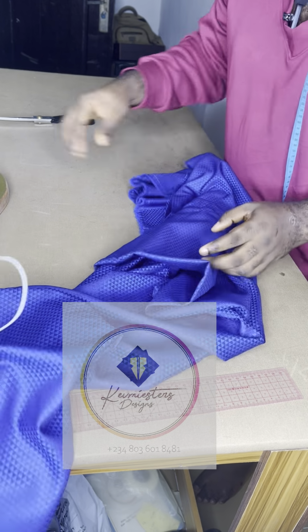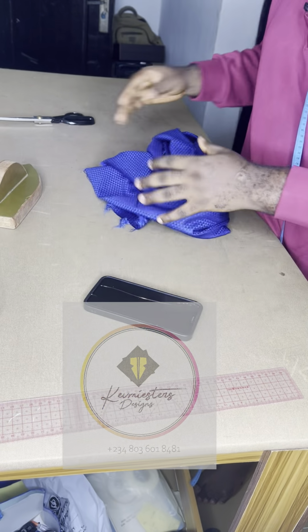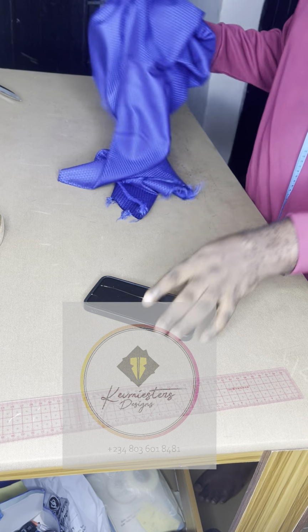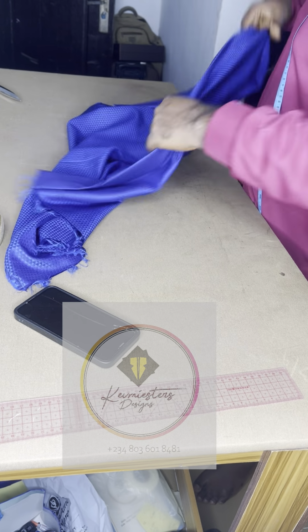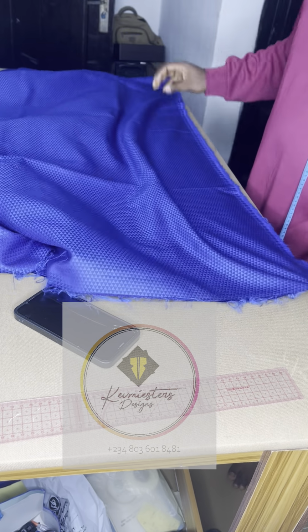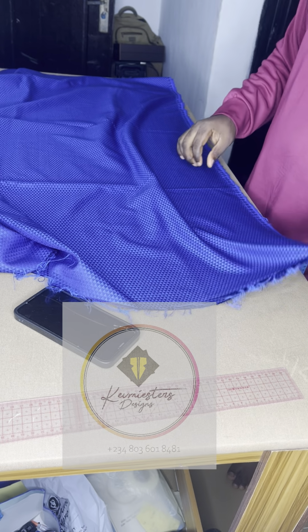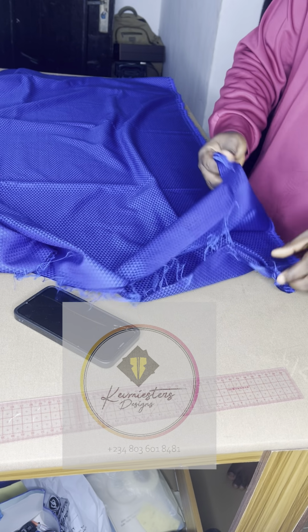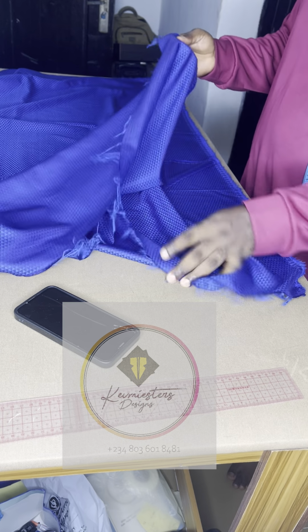Now the first thing we need to know when cutting is that whenever we're cutting a fabric, we always cut using the wrong side of the fabric. Now, why is this? The fabric has two faces. This is the right side of the fabric and this is the wrong side of the fabric.